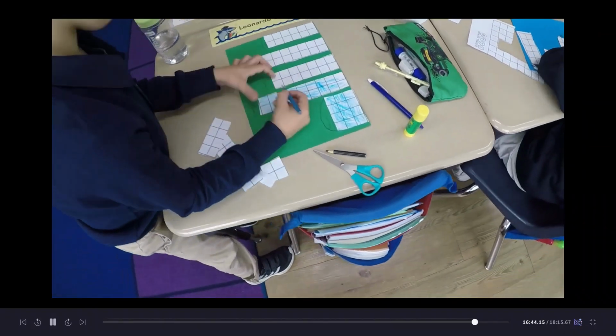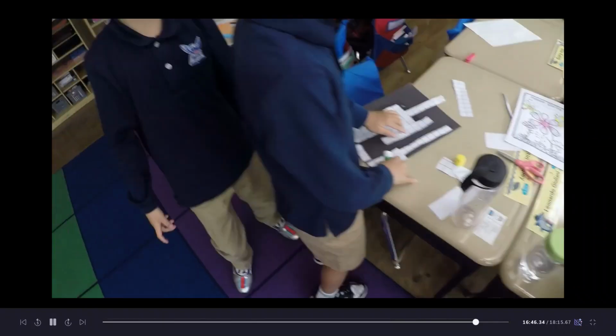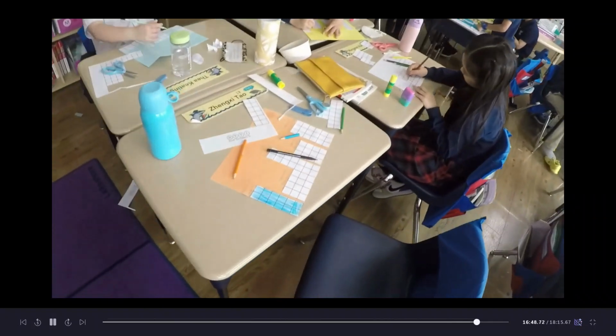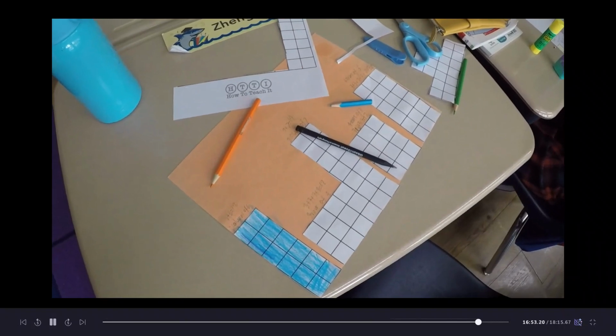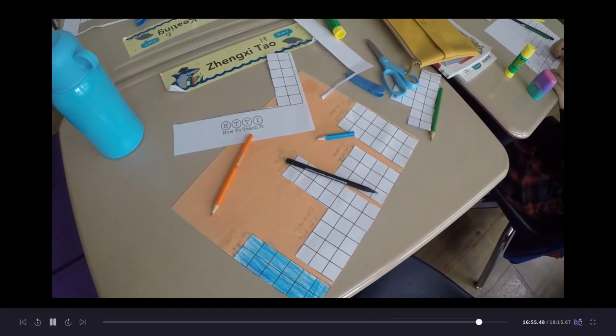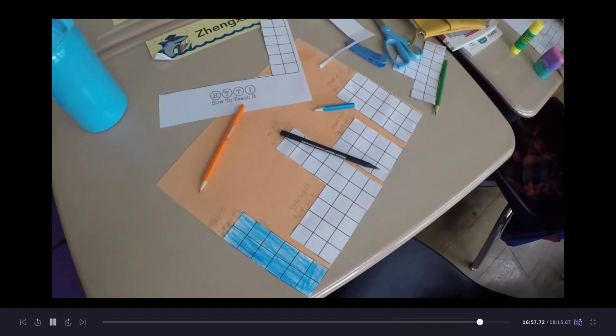We're all going to be blue though? You can use other colors too if you want. If you're coloring, you can use markers, but I want you to try to use colored pencil. Because I think if you use markers, it's going to bleed through the paper and it's going to look weird.